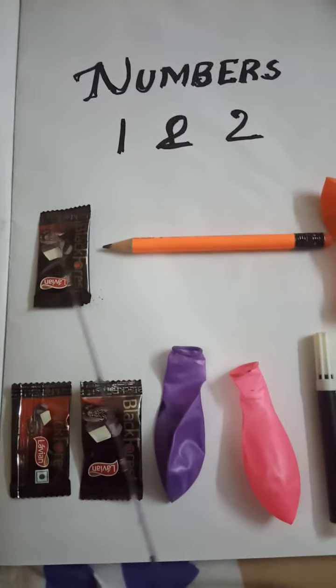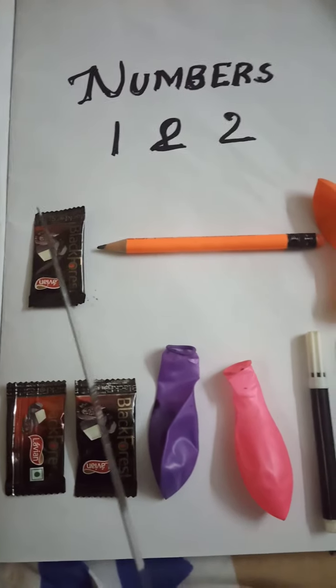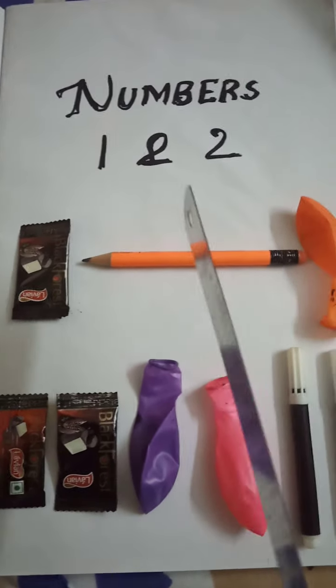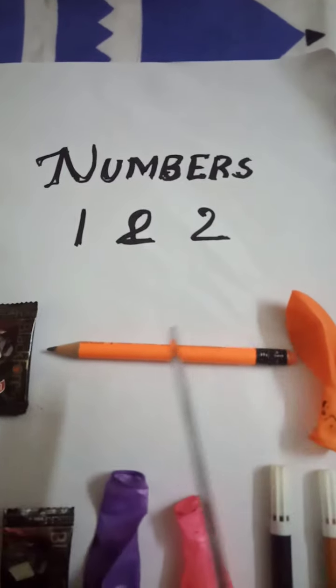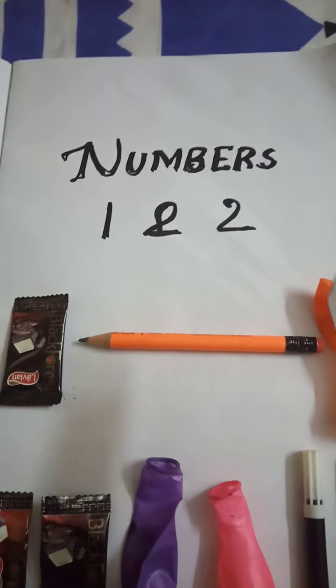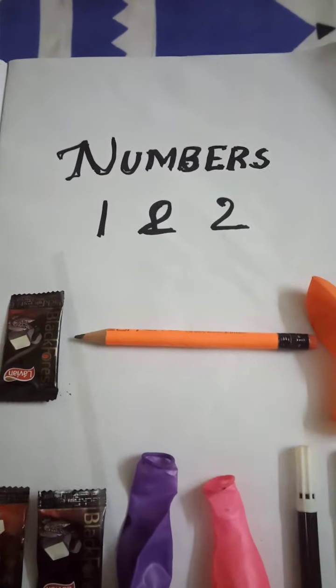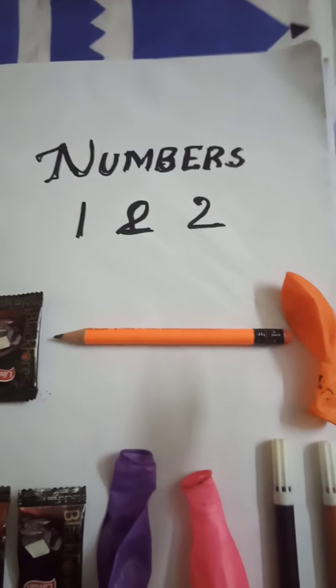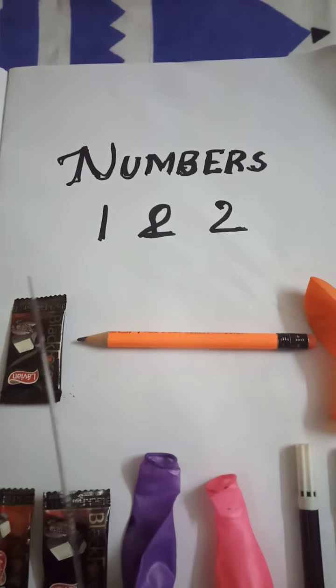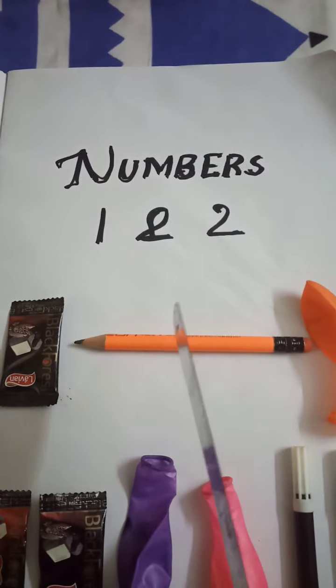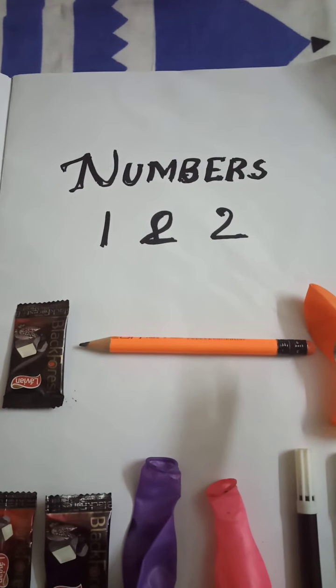What do you see in these images? Do you see a chocolate? Yes, you see one chocolate, one pencil and one balloon. Count: 1 chocolate, 1 pencil, 1 balloon.